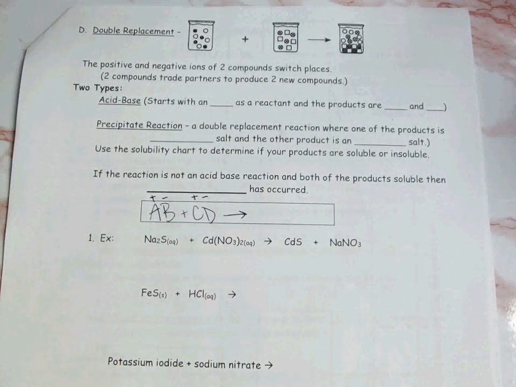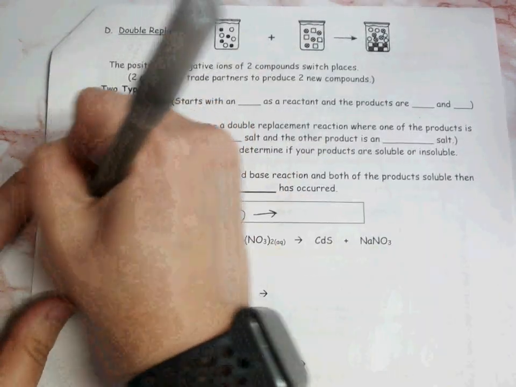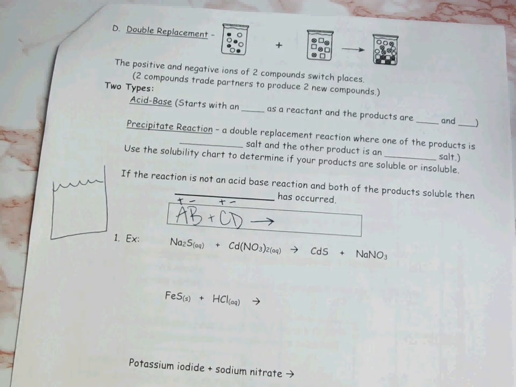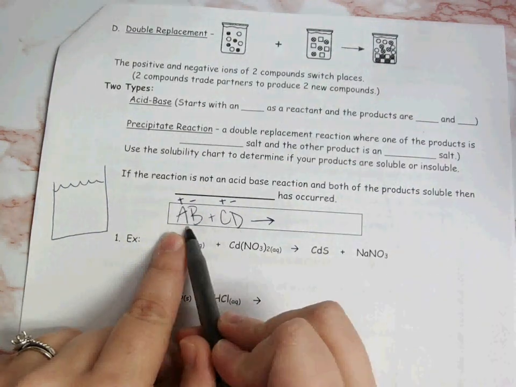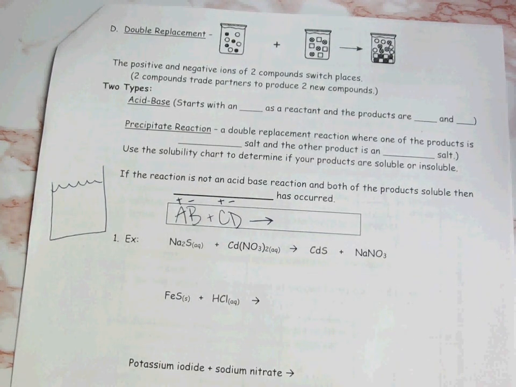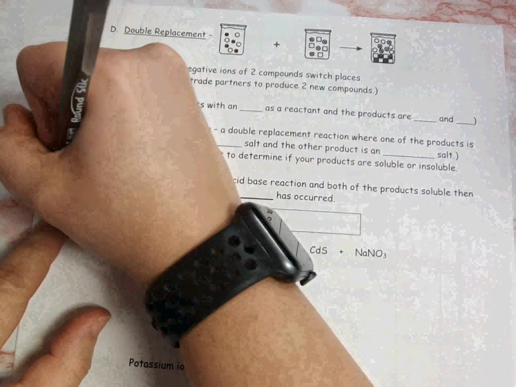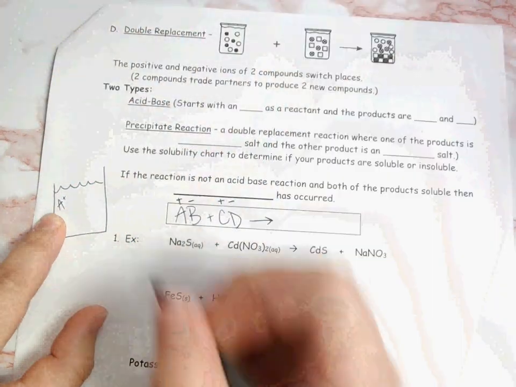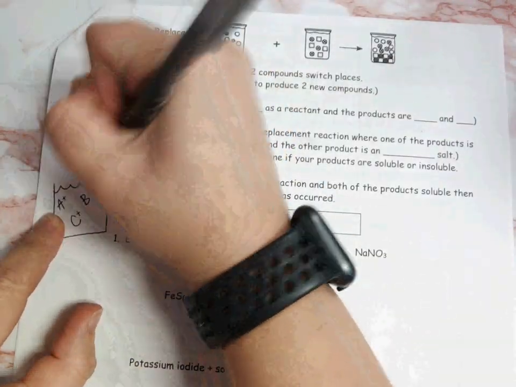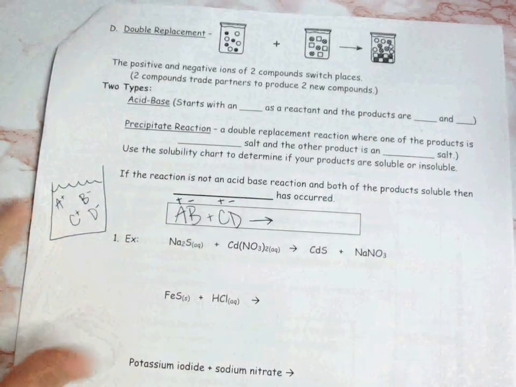What typically happens in these reactions, and I want you to draw this for yourself so that you have it, is they're reacting in aqueous solutions. It's not always, but a lot of the times it is. So then what you'll end up with is two ionic compounds that will both dissolve in the water and dissociate, which remember means to break up and to form the ions that they were made of in the first place. So my A would be floating around with a positive charge, B would have a negative charge, and C would have a positive charge, and D would have a negative charge.